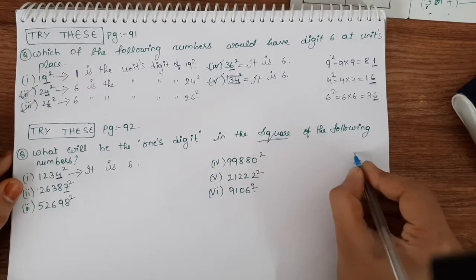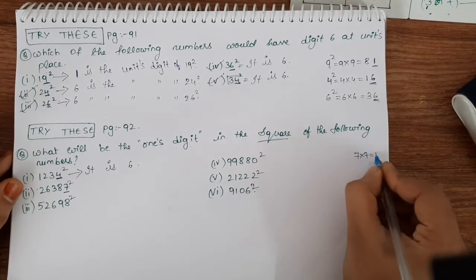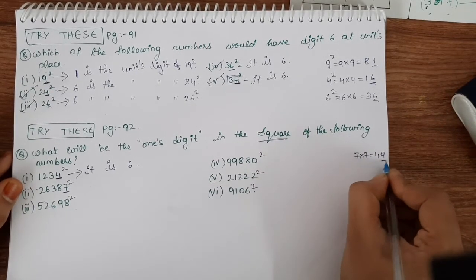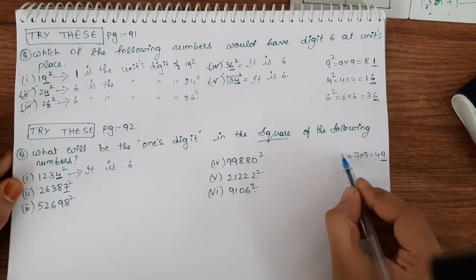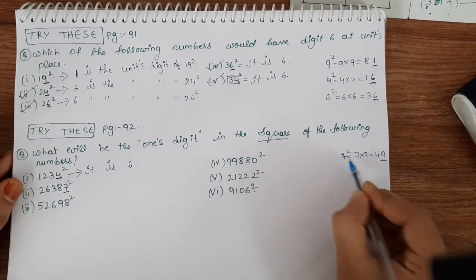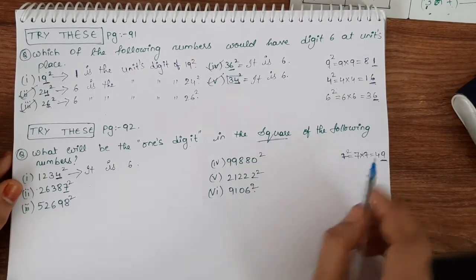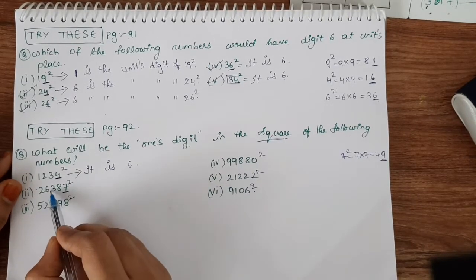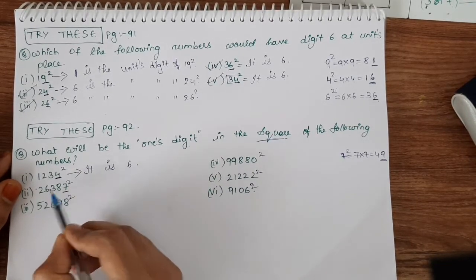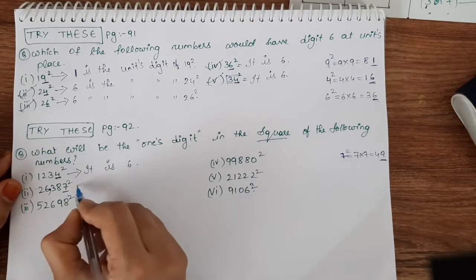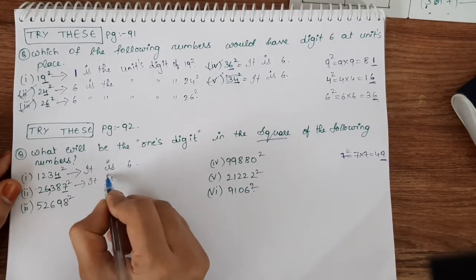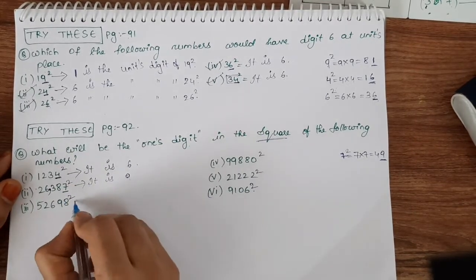Here 7. What is 7 into 7? 7 into 7 is 49. This is ending in 9. That is 7 square. The units digit of 7 square is 9. So the units digit of 26,387 squared will also be 9. It is 9.